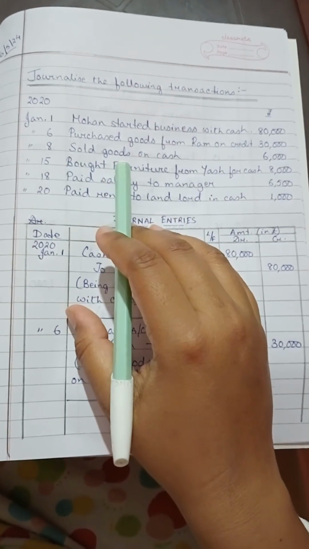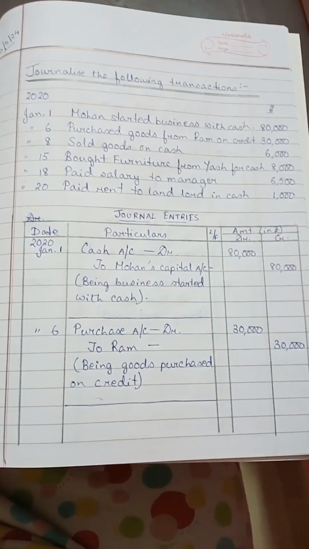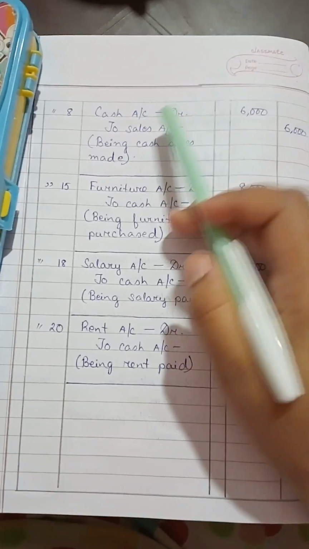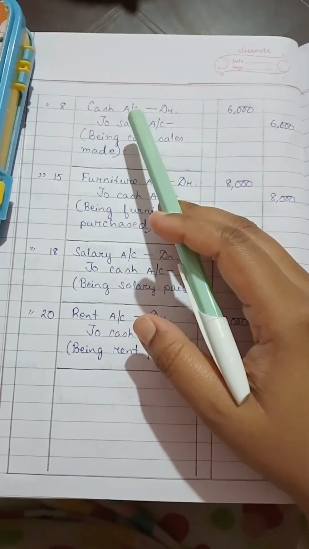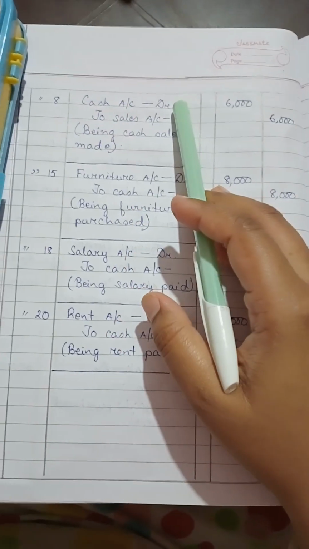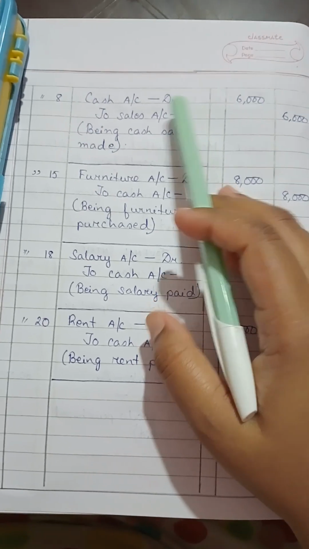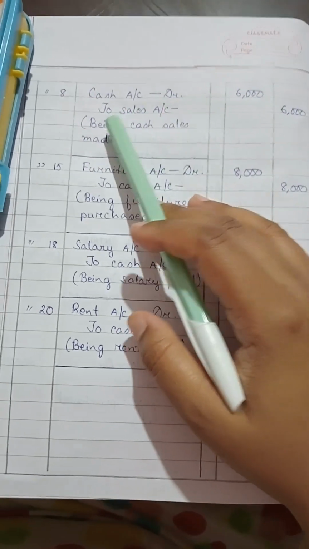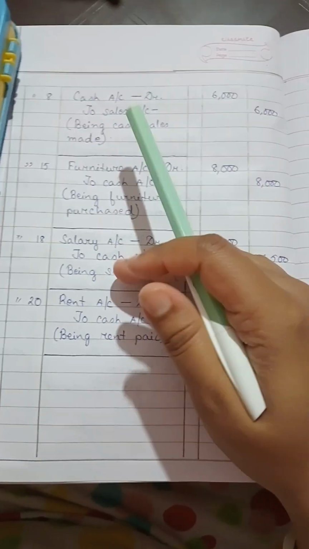Now you see, sold goods on cash. In cash, goods of rupees 6,000 have been sold. So there is a sale of goods in cash, so cash comes into the business. The cash account, which is an asset account, increases, so it should be debited, to sales account, which is a revenue. Revenue gets increased for cash sales, so when revenue increases, it should be credited, being cash sales made. Got it?